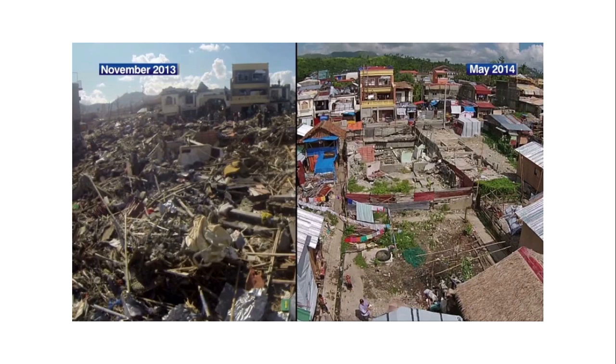But what's more worrying is not only that these LICs, like the Philippines, have more damage when extreme weather events hit them, but that they don't recover from that as well. So if we look again, we're looking a year later, we can see that the infrastructure is still poor quality.